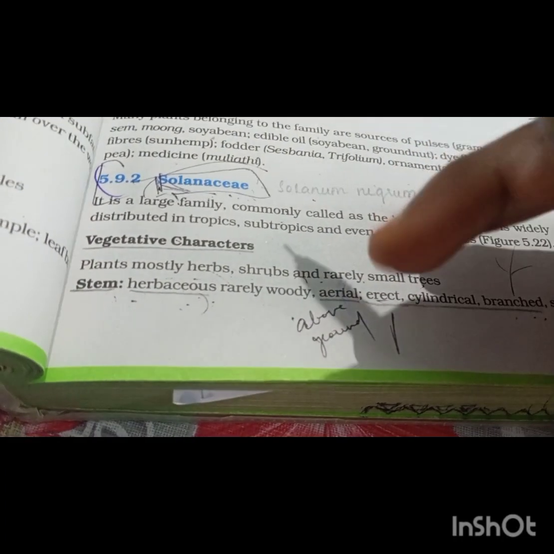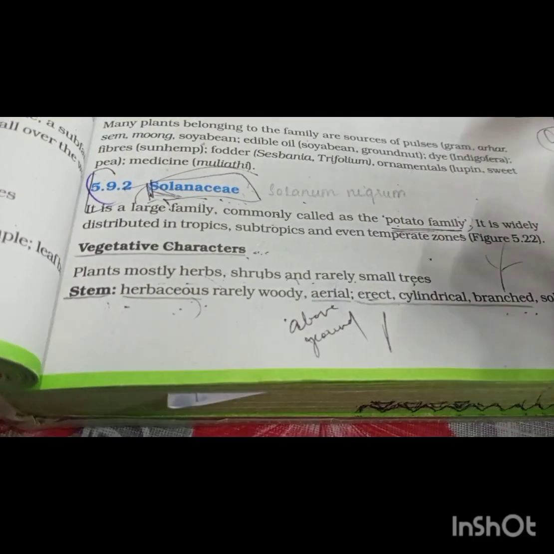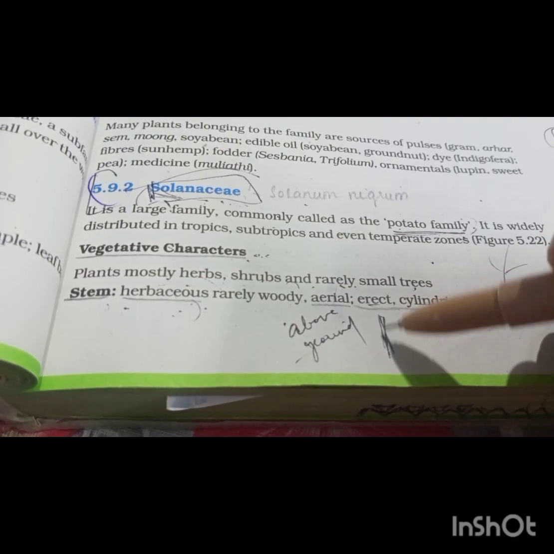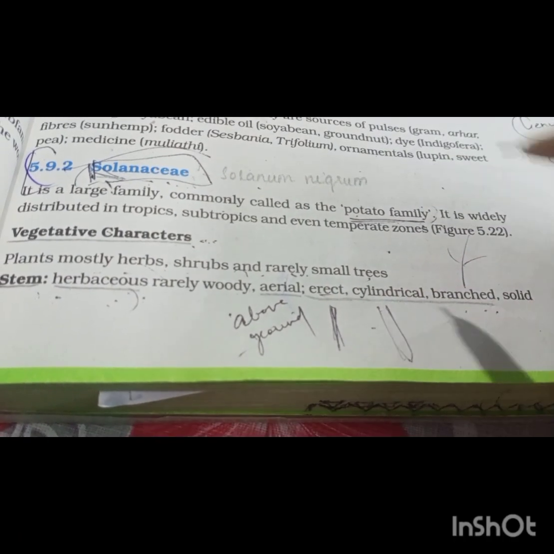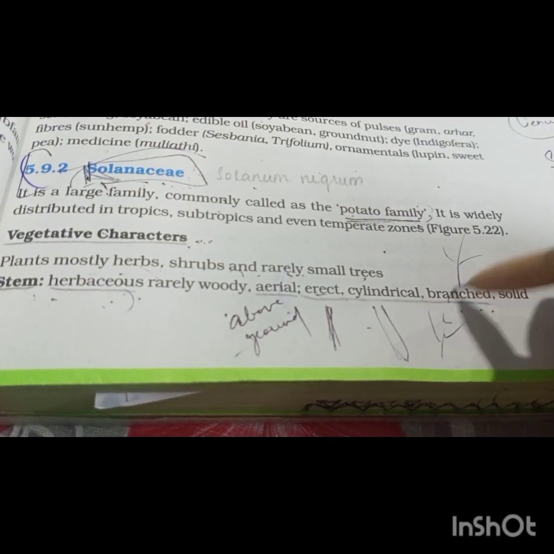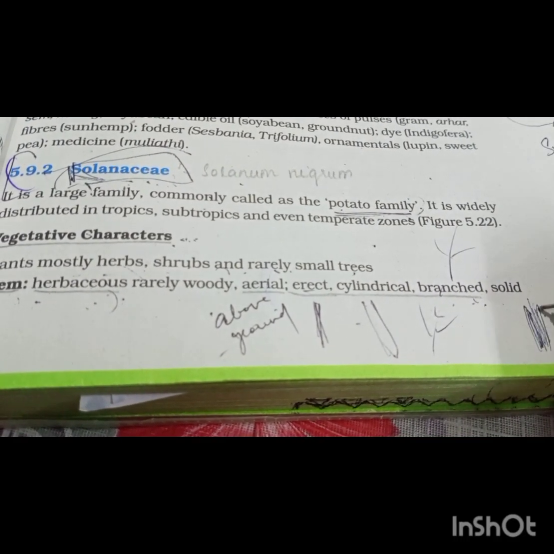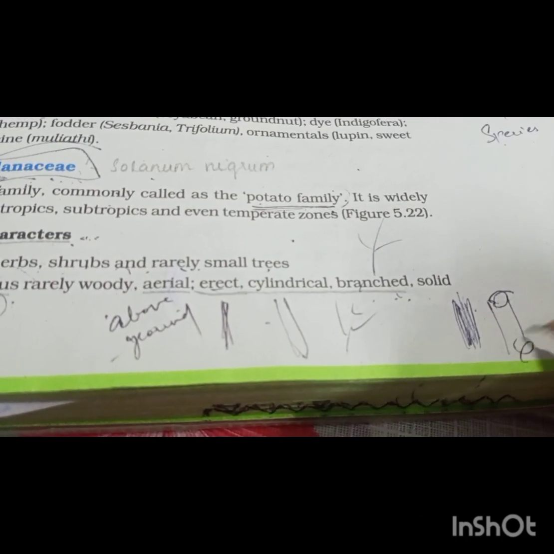Here we are seeing the vegetative characters. The vegetative parts will be above the ground and exposed to air. Erect means it will grow straight. And the stem looks cylindrical, and it has branches, that is branched. Solid means the center portion will be filled completely, or in some cases the central part will be hollow.